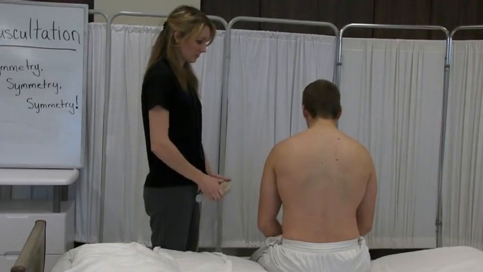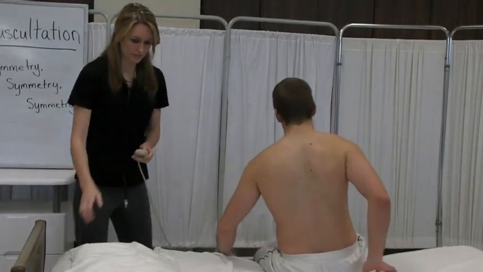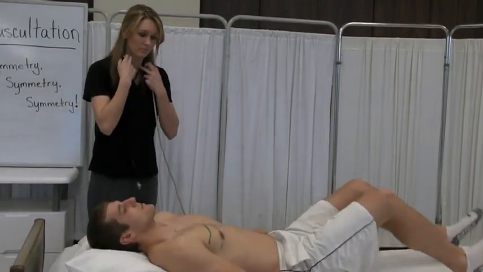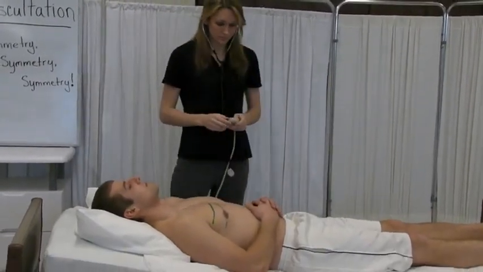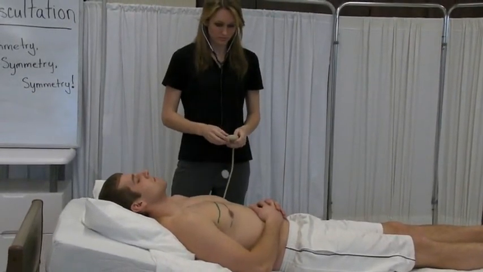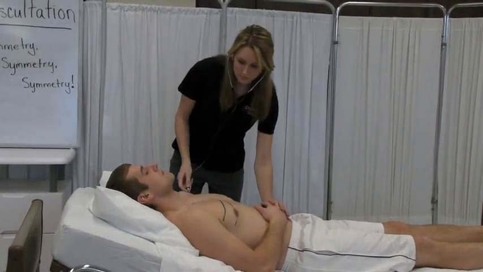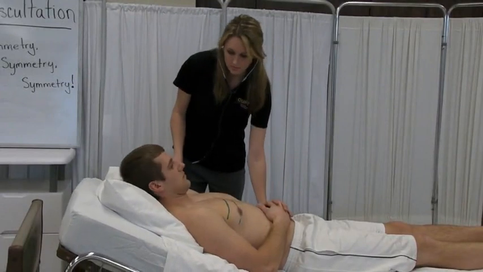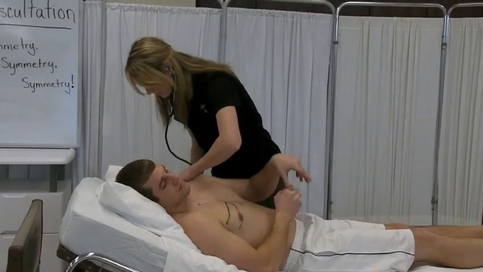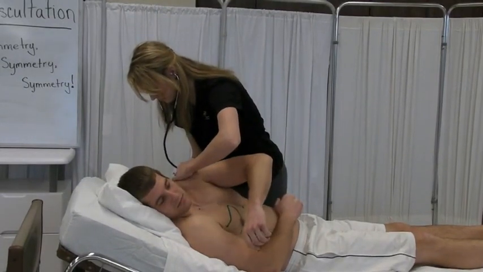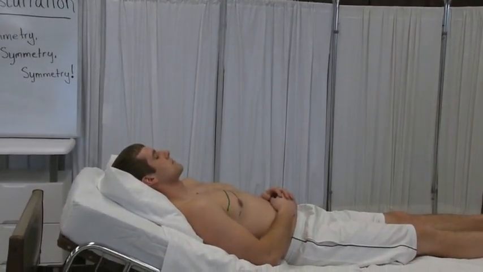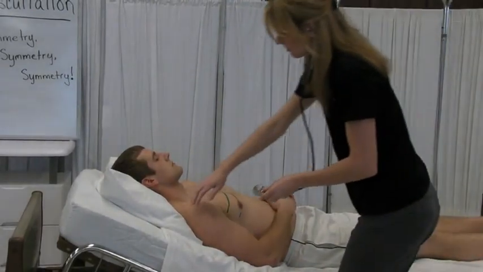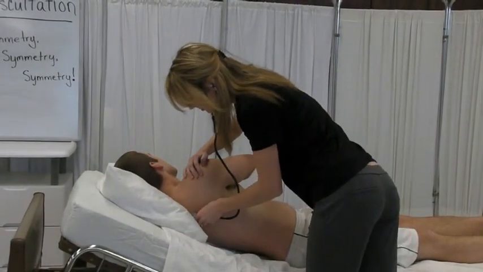If your patient is unable to sit up by themselves, you can raise the head of the bed and have someone assist the patient to a sitting position. That would be the next most desirable thing. If your patient is unable to be upright for some medical condition, then it is important to assess the posterior of your patient. So you need to turn the patient from side to side so that you can listen to the back of your patient.